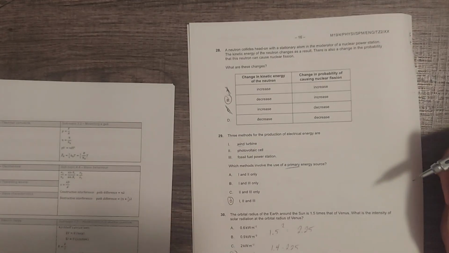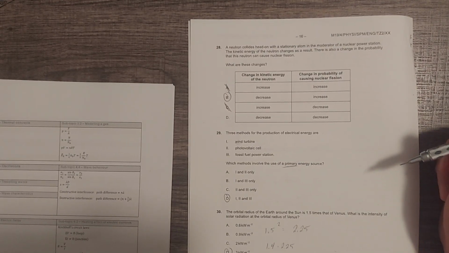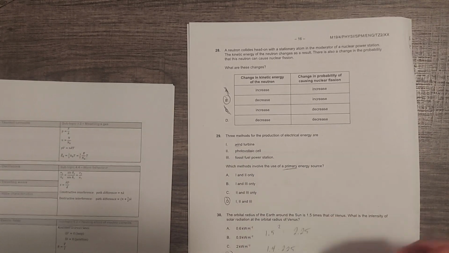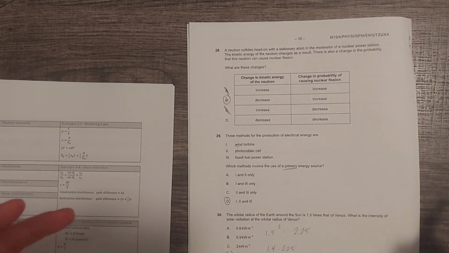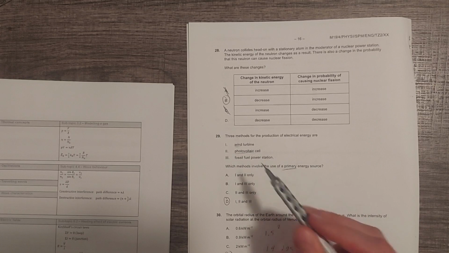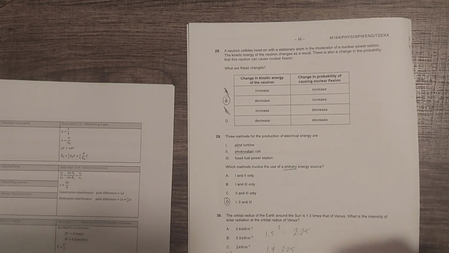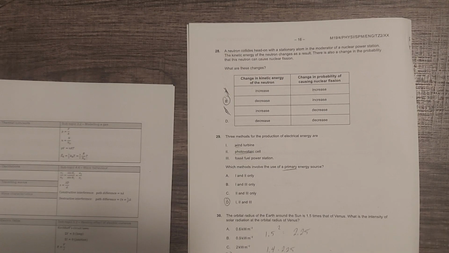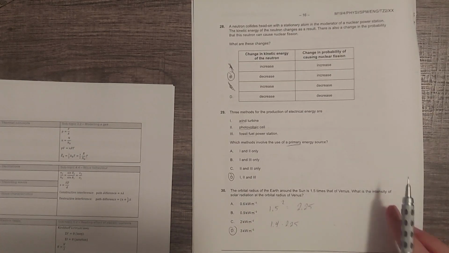Well, wind turbine converts wind energy, natural energy, into electrical potential energy. So that's a primary. Photovoltaic, well, it takes solar radiation. That's a natural form of energy that's not directly usable. And same thing with fossil fuel. You're taking stored chemical energy that is in fossil fuel. So these are all primary energy sources, 1, 2, and 3.